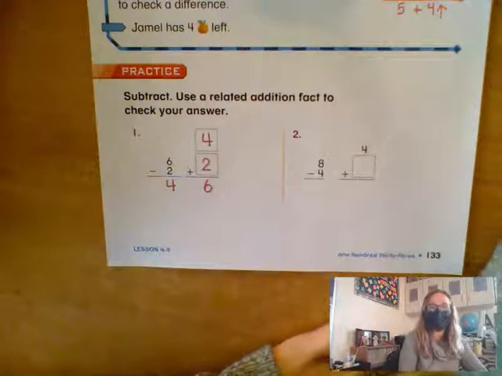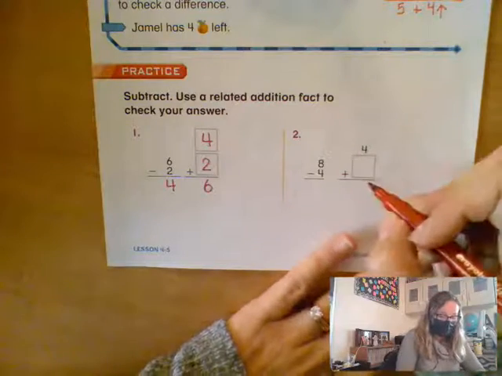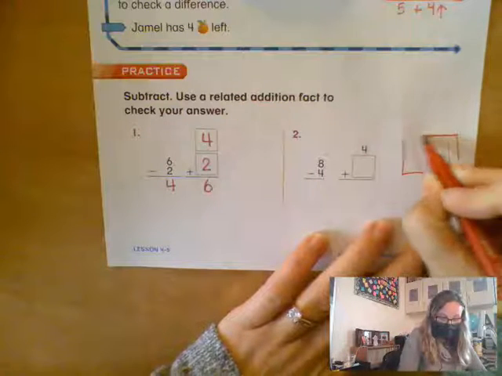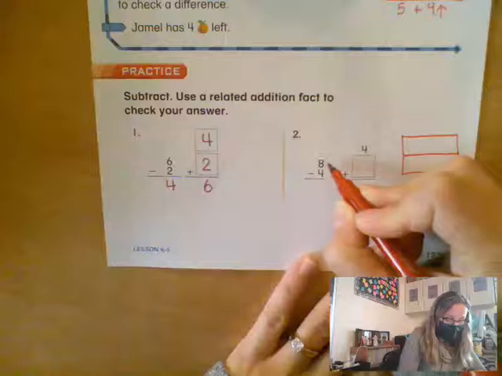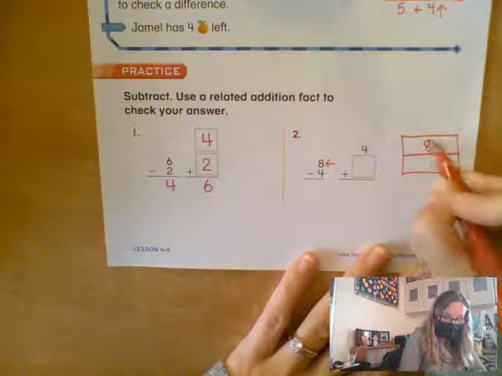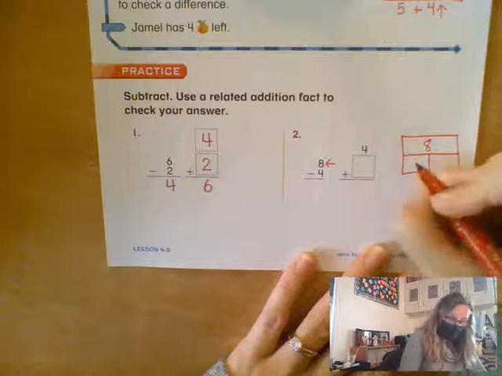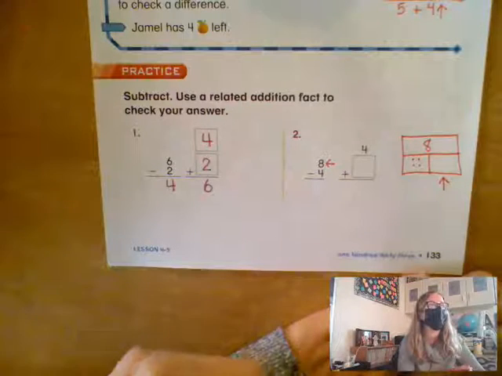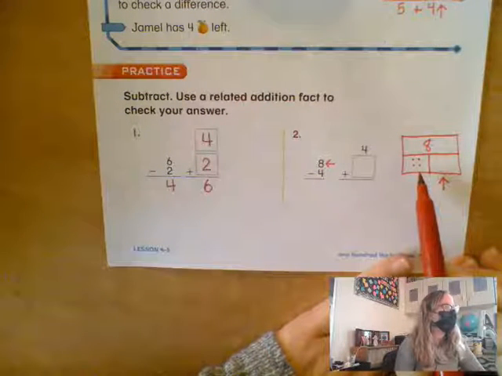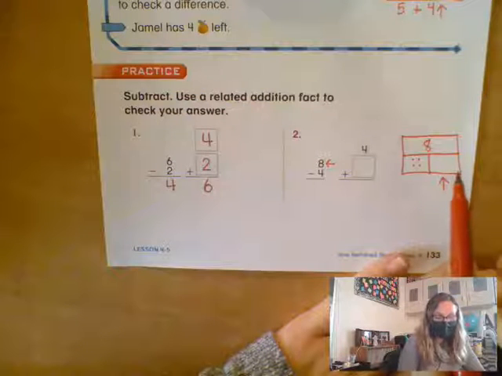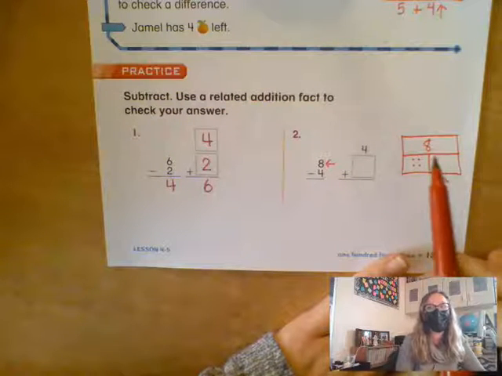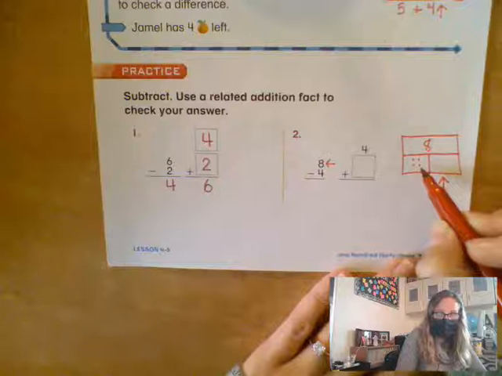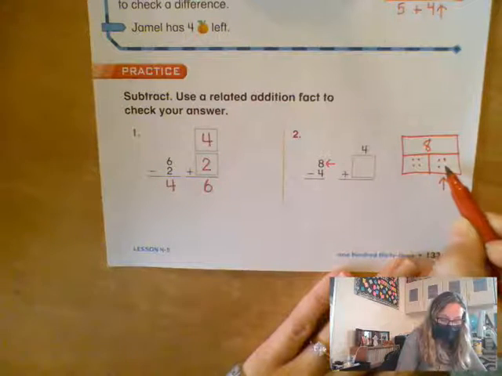Now let's look at 8 take away 4. Okay? So I'm trying to figure out 8 take away 4. So if I drew my part, whole box here, my whole is this 8. So put your 8 in the top. And I know one of my parts is 4. 1, 2, 3, 4. But I don't know this other part. So if I already have 4 in this box, let's keep counting until we get to 8 and figure out how many we need in the second box, or the second part. So we have 1, 2, 3, 4, 5, 6, 7, 8.